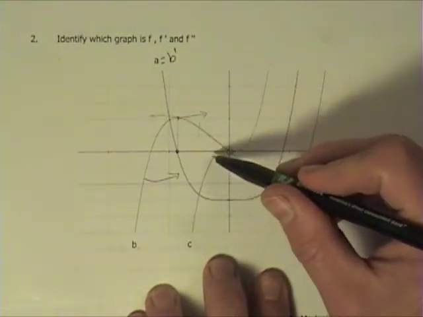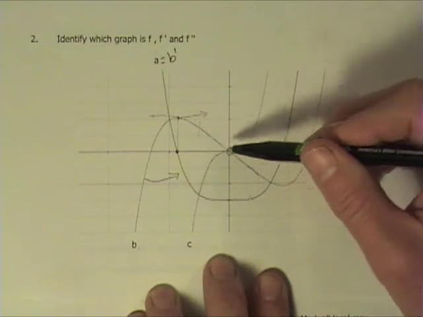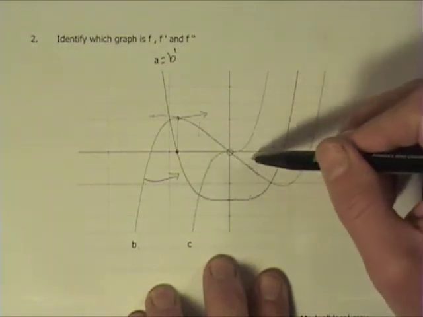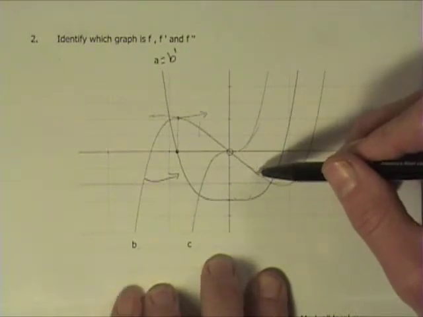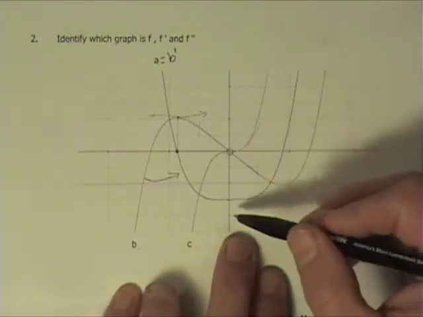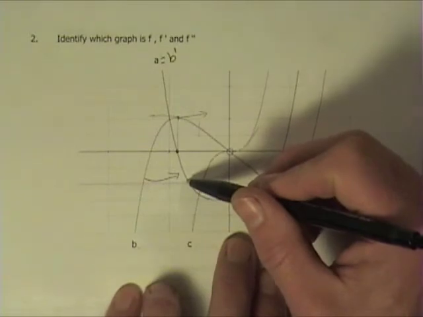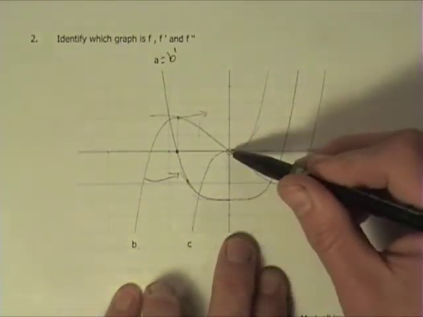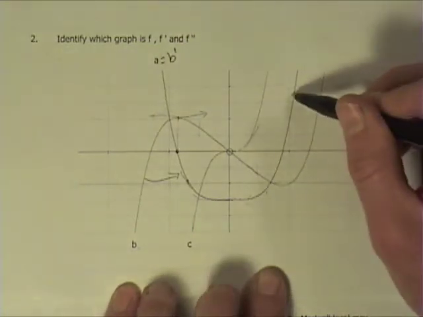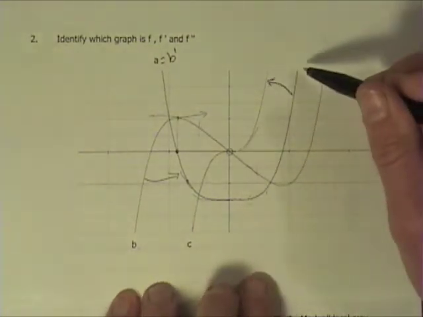Well, it's still positive here, and it can't be this one because at this moment here as it turns, this is a positive slope, but this is still negative. So it looks like this one that has the negative slope here is negative. It's still negative. Here it's a 0 slope and it becomes 0. Here it turns positive. So this one, when you take the derivative, becomes the other one.